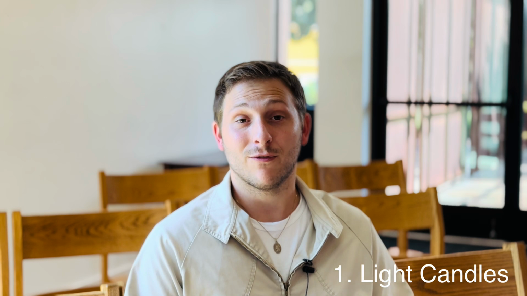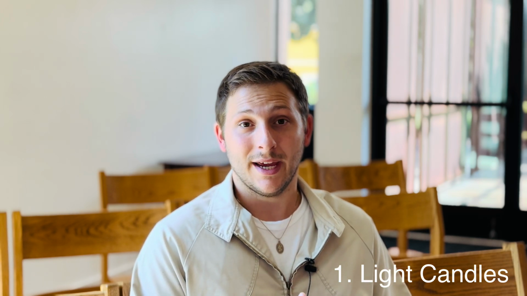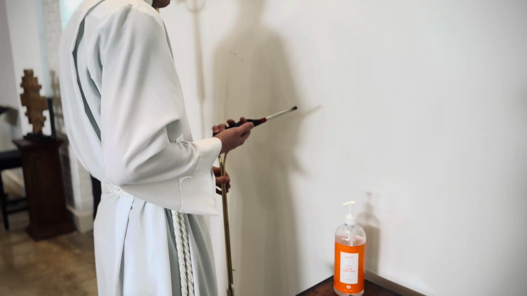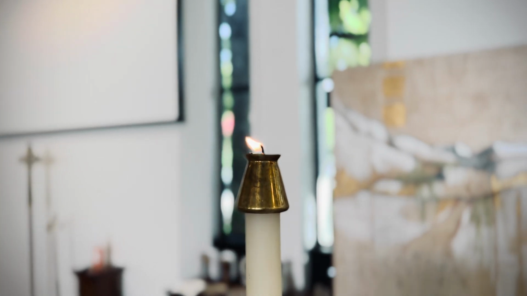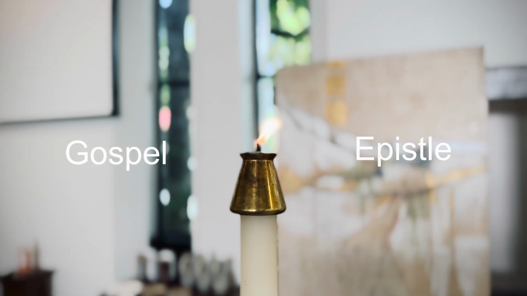The other role in our service that an acolyte can do is as an altar server. And the first thing an altar server is going to do, before the service even begins, is take the candle lighter that has a wick on one side and a snuffer on the other side, and light it and go and light the 2 candles that sit on the altar at all times. The 2 candles are commonly referred to as the gospel candle and the epistle candle.